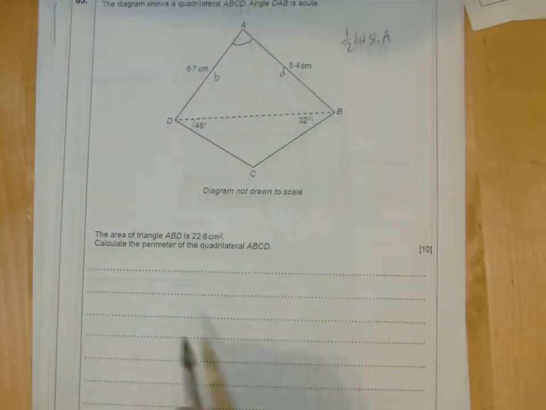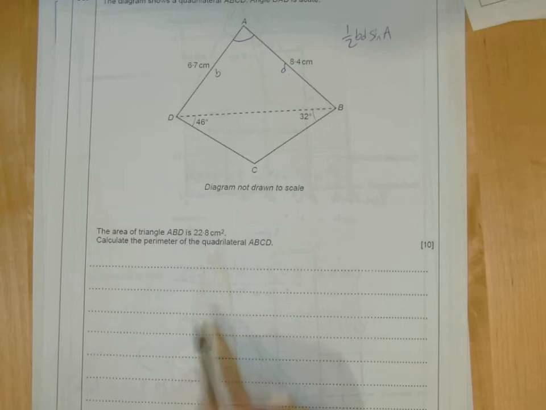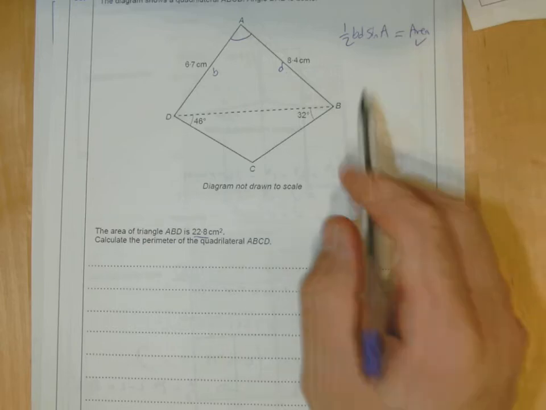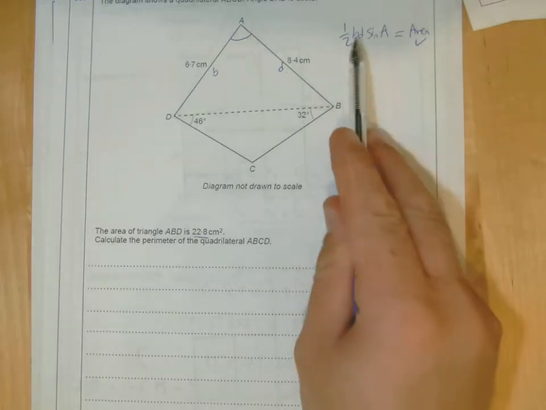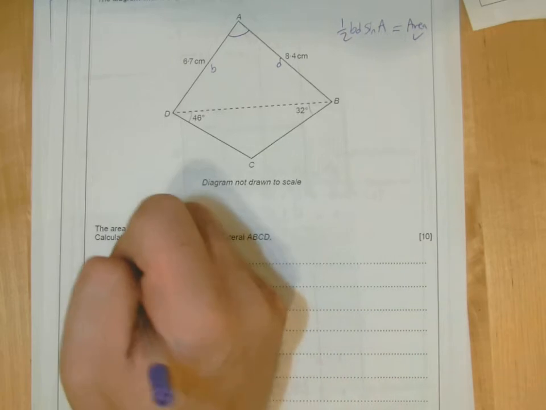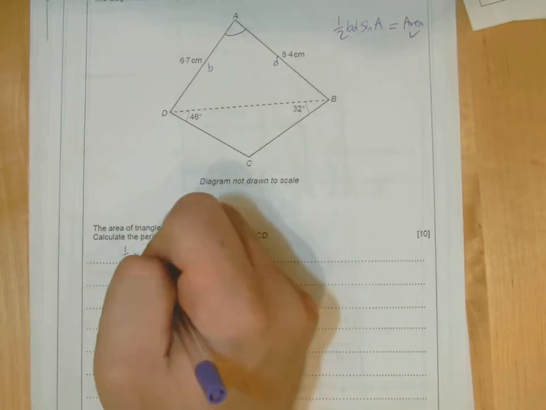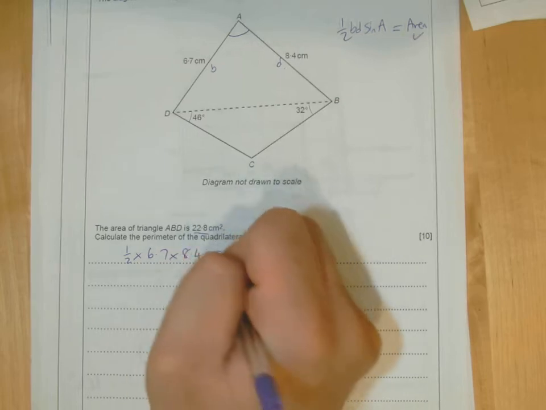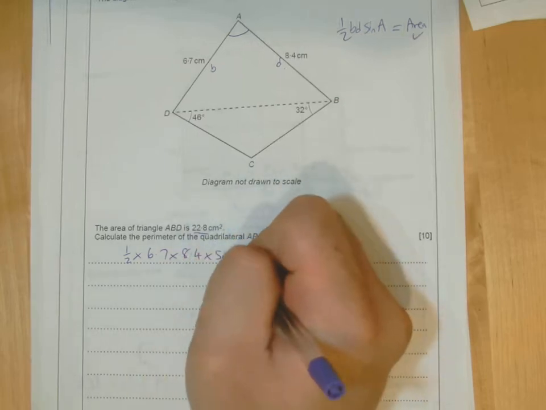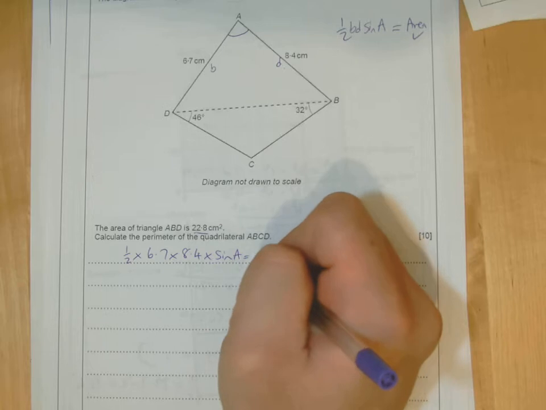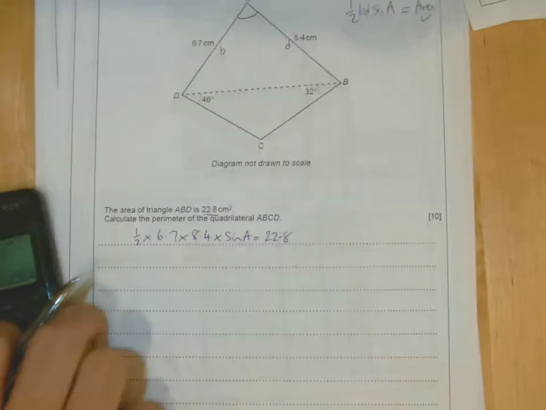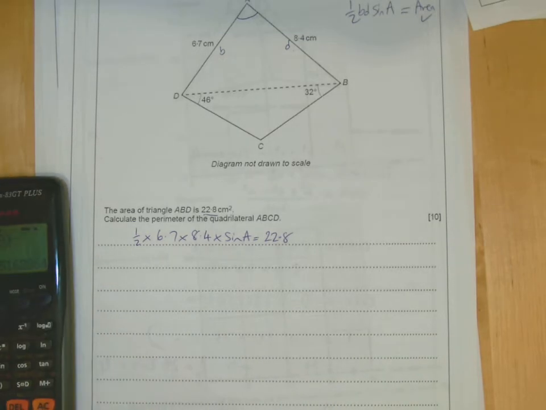But what's good is we actually know the area. They're telling us the answer to this. What we don't know is angle A. We know b and d, but we don't know angle A, so it's a case of working backwards. Half times little b, which is 6.7, times little d, which is 8.4, times sine of angle A is equal to the area, which is 22.8. So I can work out what this is.